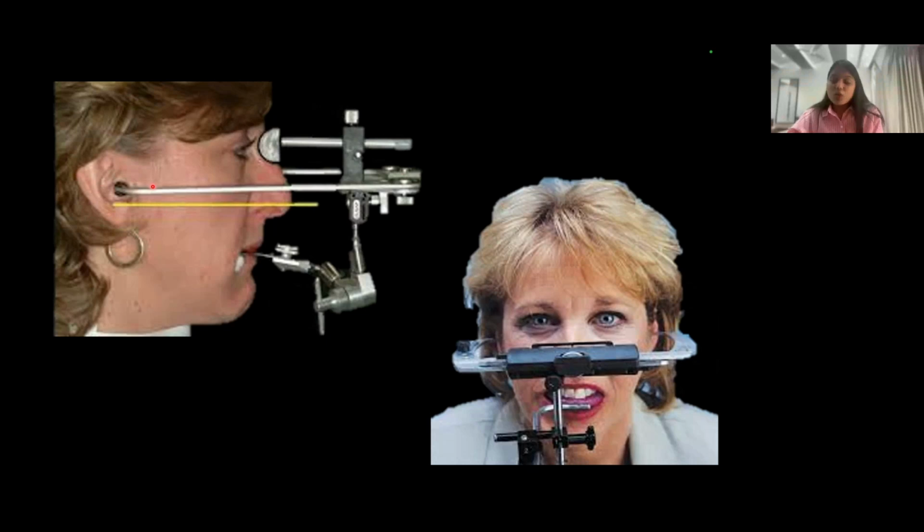Now, arbitrary Facebow is mainly recommended for complete denture patients. The next type is kinematic Facebow. Now, kinematic Facebow gives you the accurate true hinge axis. So that's why it is recommended for full mouth rehabilitations or full mouth implant cases.